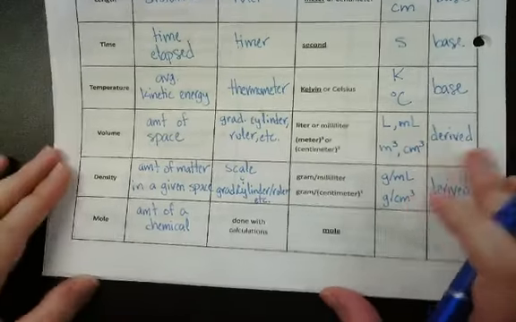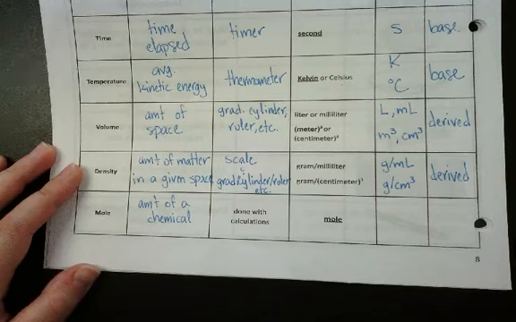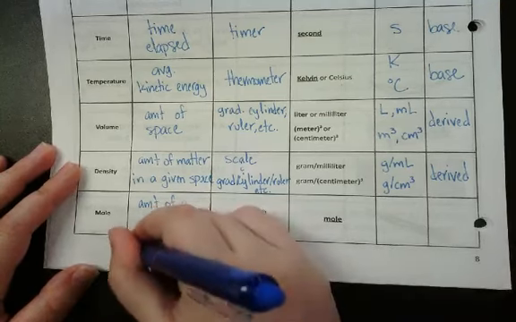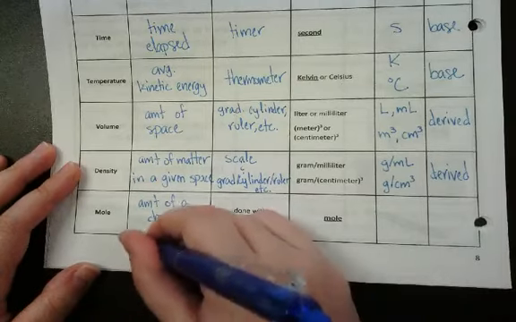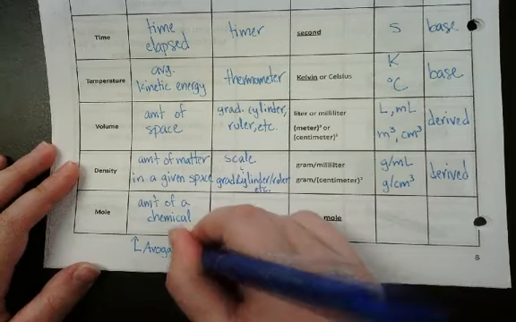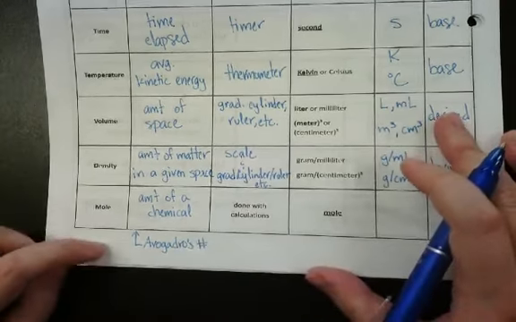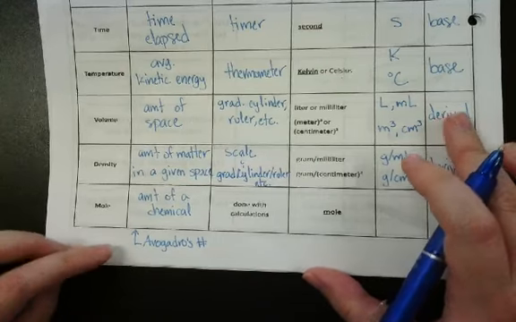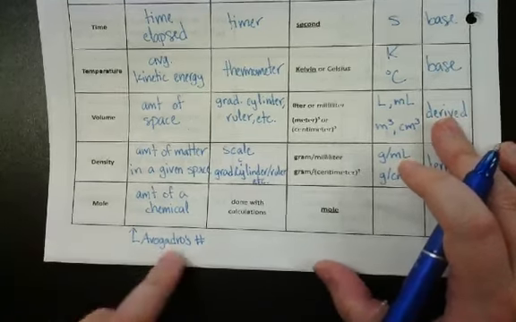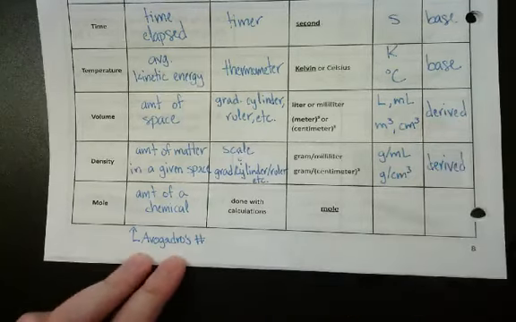Okay? And whenever we talk about moles, like I said, mole is an easier number to use to talk about the amount of particles. The amount of particles in a substance is called Avogadro's number. Okay, so whenever we talk about moles, most of the time we're going to use Avogadro's number. Avogadro's number is 6.022 times 10 to the 23.